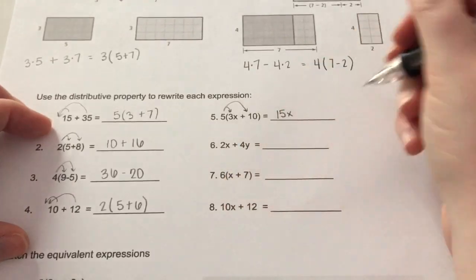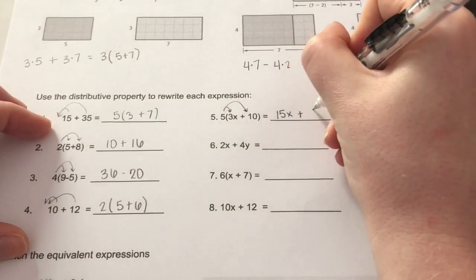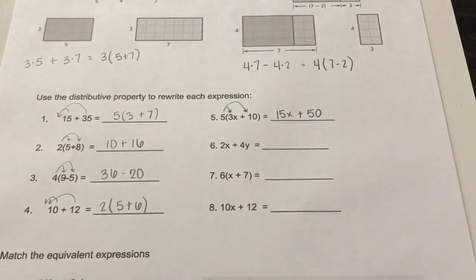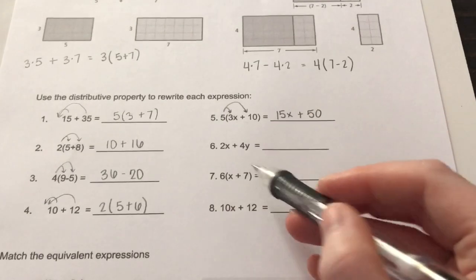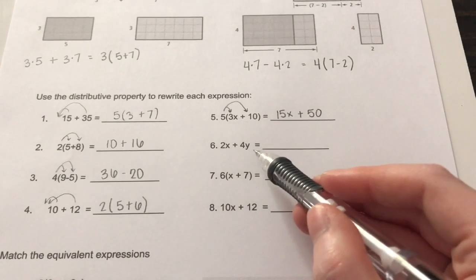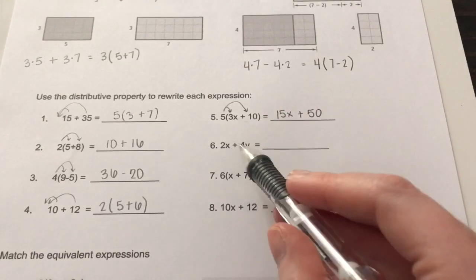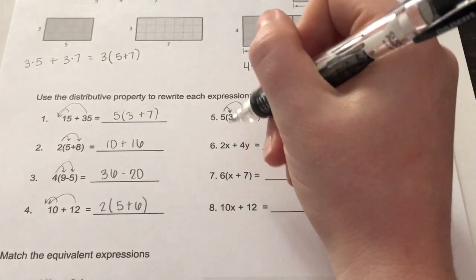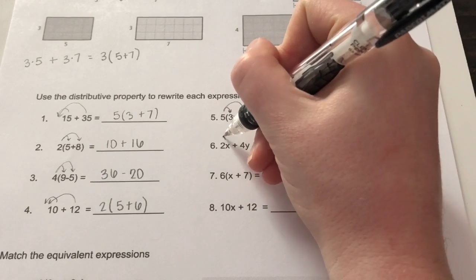And 5 times 10 is 50. So without getting into much depth as to why that's useful and how you're going to use that and why it's important, that's what we use the distributive property for. If I have an expression like this with variables in it, I can't do any of this math anyway. The only thing I can do is move these numbers around using the distributive property.